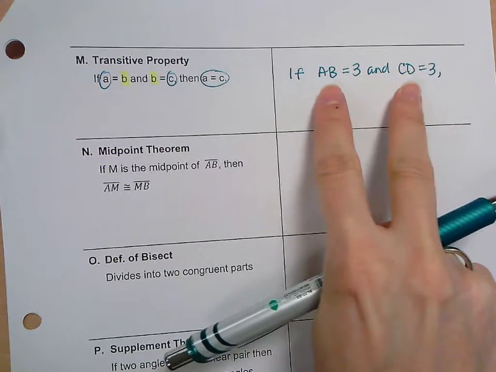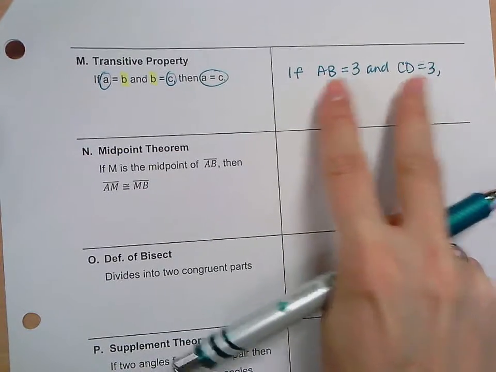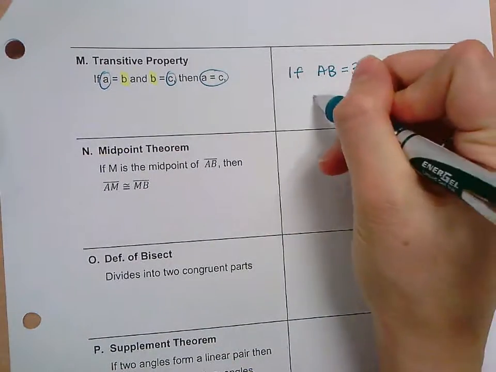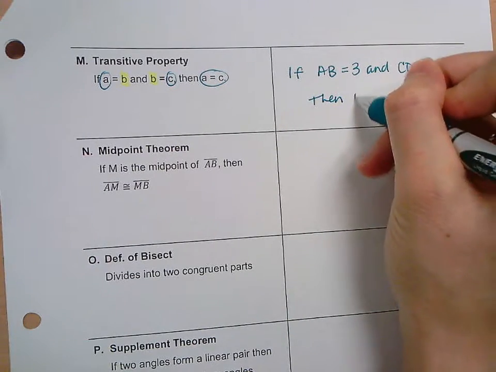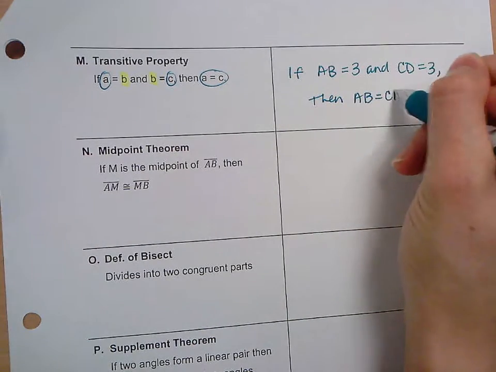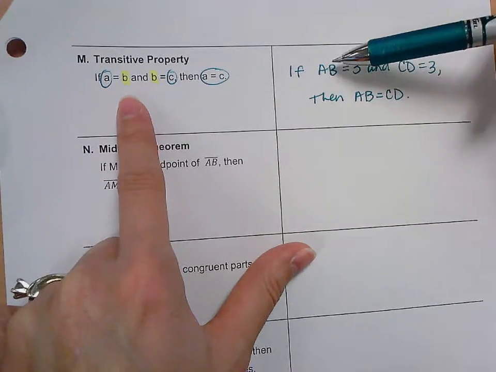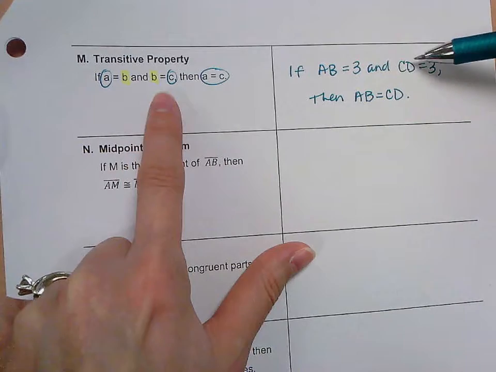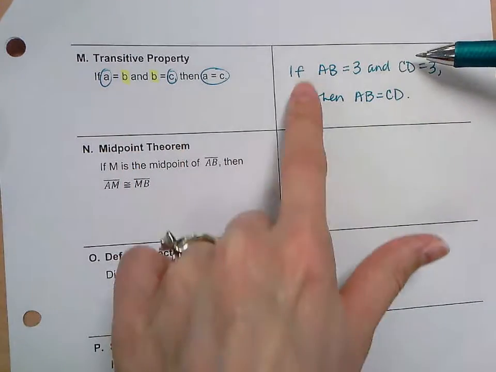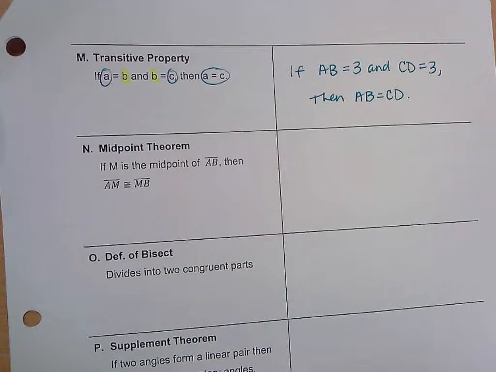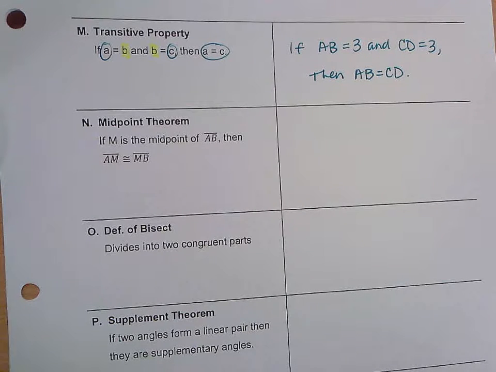So if I see both of those measures of those segments are equal to 3, then I know AB must equal CD. They must equal each other. It's written differently because I didn't write AB equal to 3 and then 3 equal to CD. But if you see that 2 quantities are equal to the same thing, they must be equal to each other. So we'll see that quite a bit.